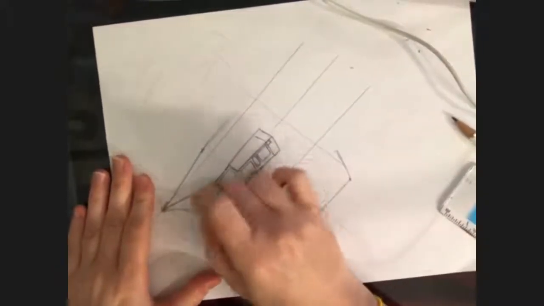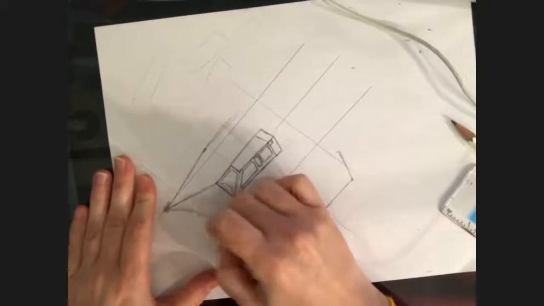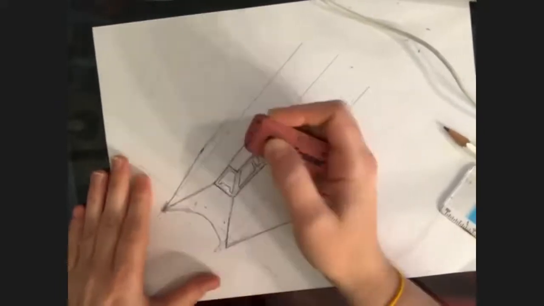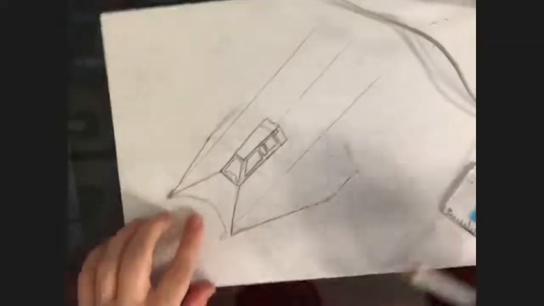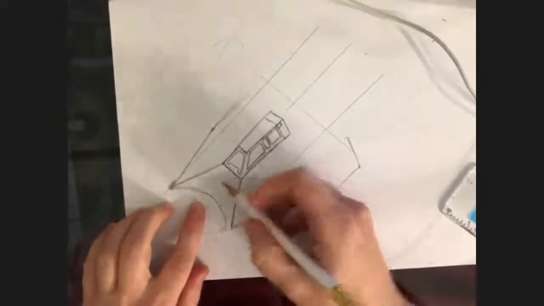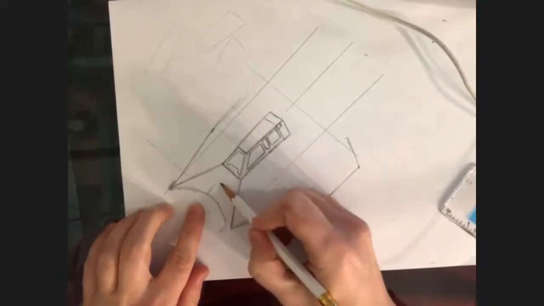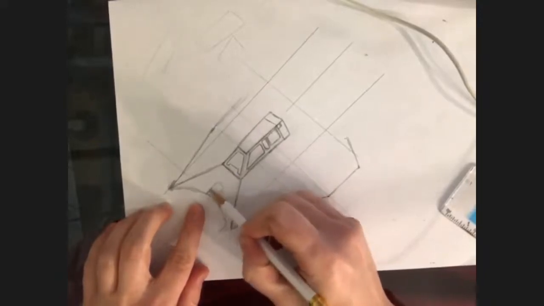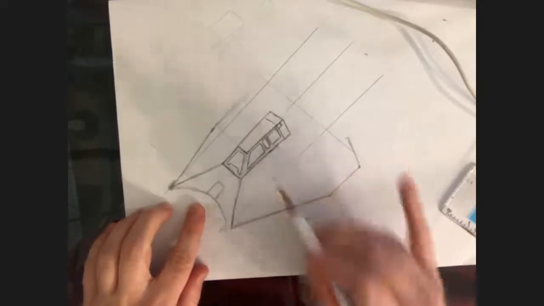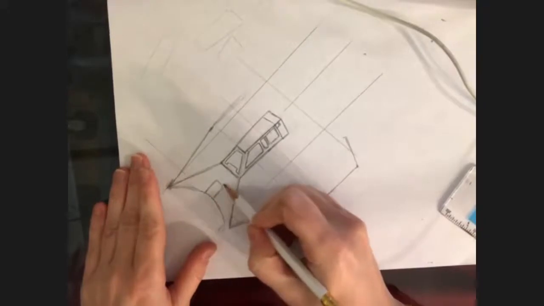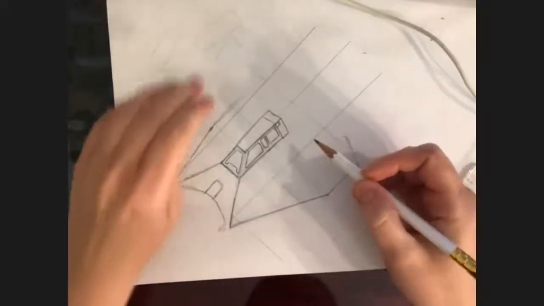So I'm going to erase some lines on the nose here and go ahead and draw in the turrets. I erased the lines here. It's like a rectangle here. It's the colored one.